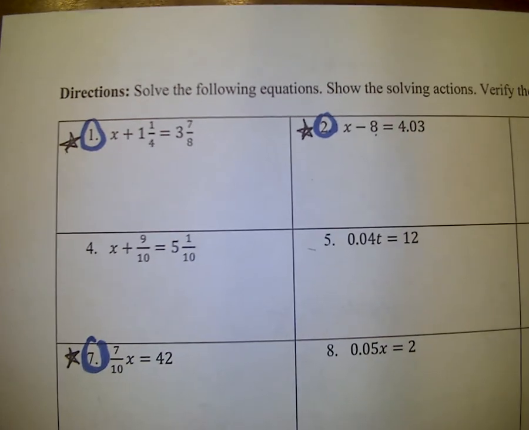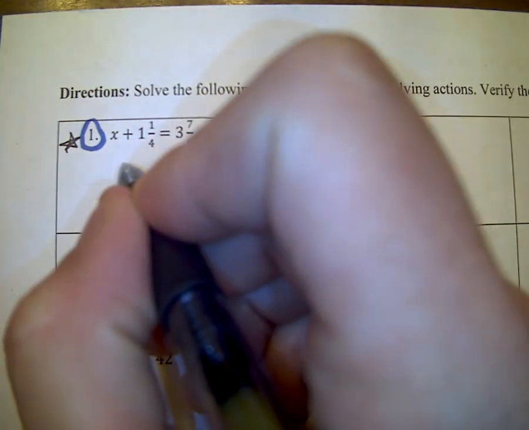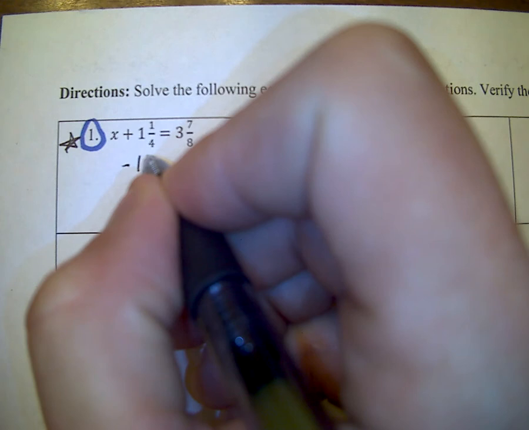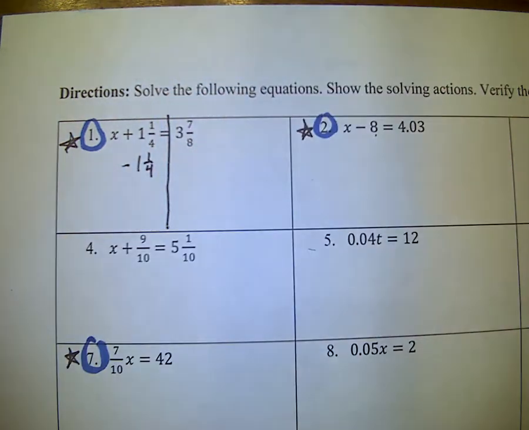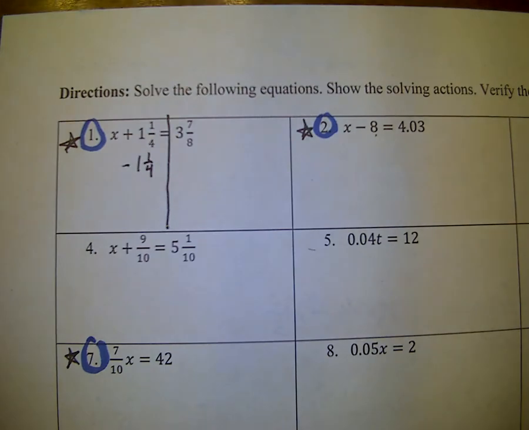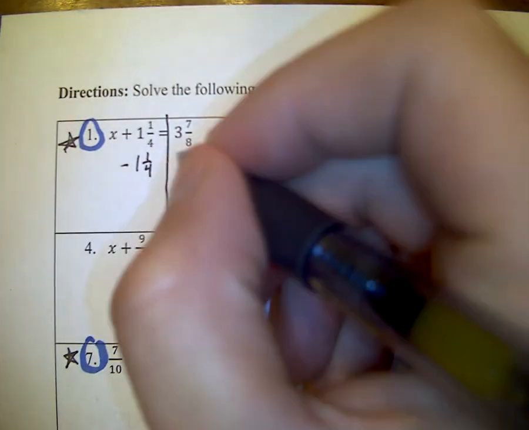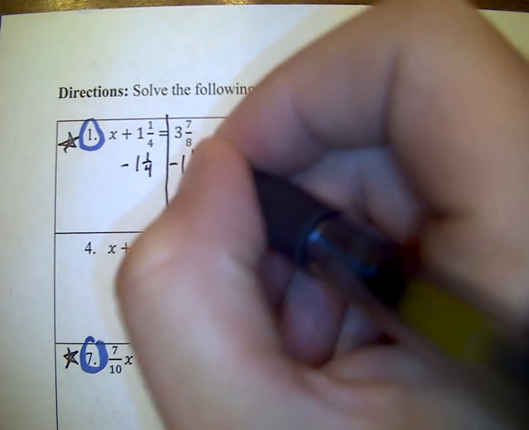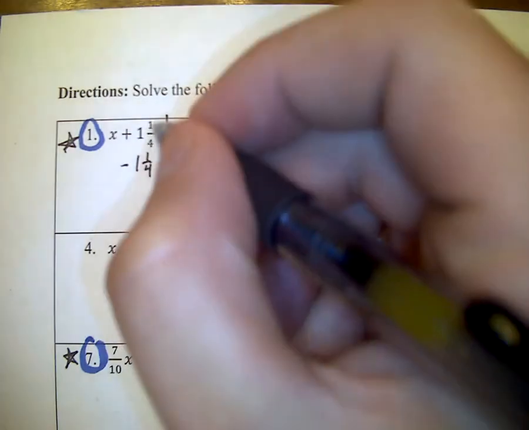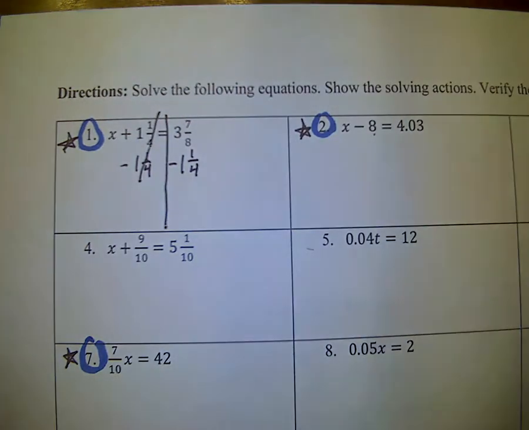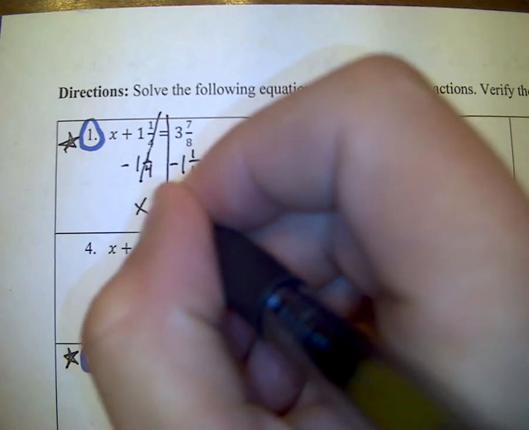The first thing we need to look at is what is being done to the unknown number, which is x. So it's 1 1/4 is being added to x. Okay, so that tells me I need to do the inverse operation, which is subtract 1 1/4. I like to draw myself a little line down the middle to separate both sides of my equation. Remember, whatever I do on one side, I have to do to the other side. So 1 1/4 minus 1 1/4 cancels out. So on this side, I'm just left with x.